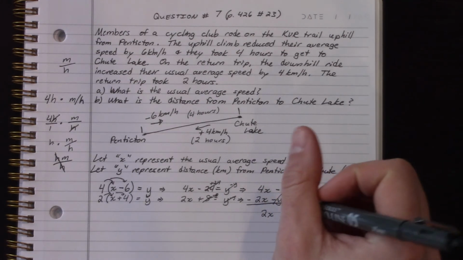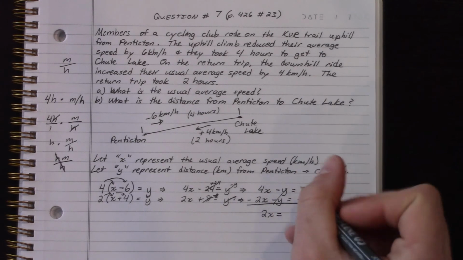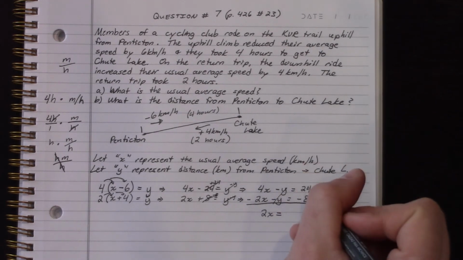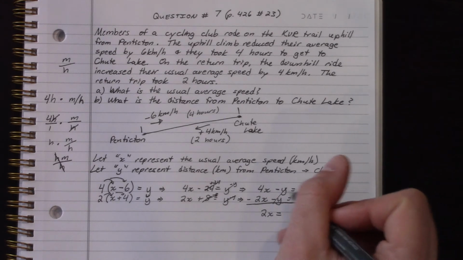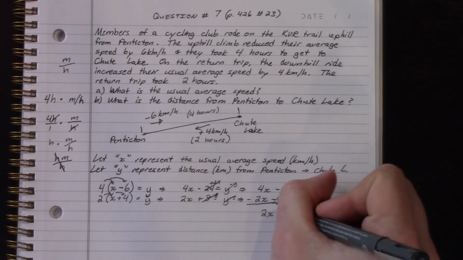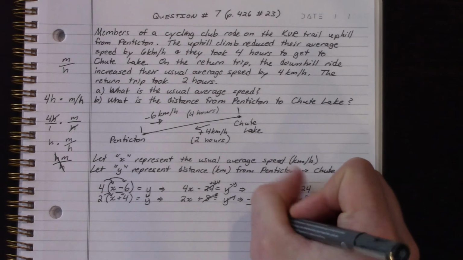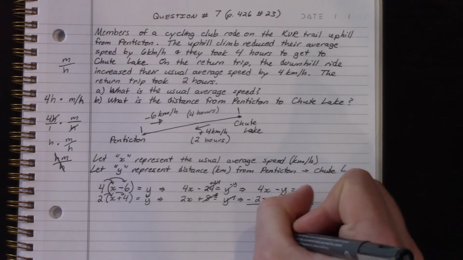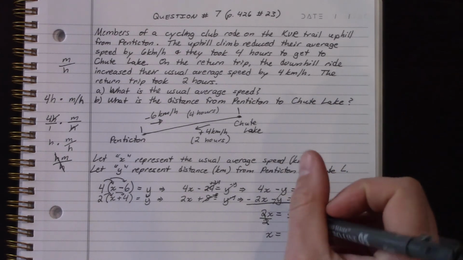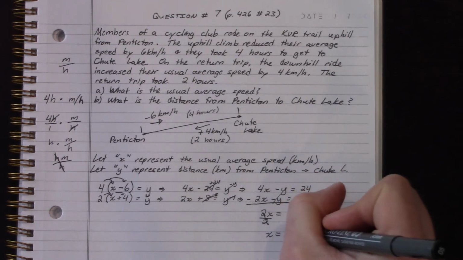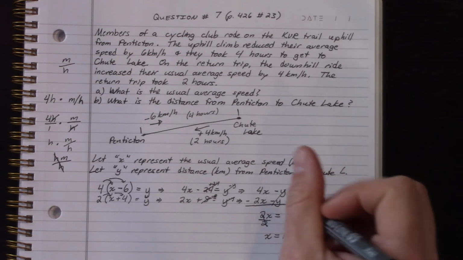They will cancel out and form a 0 pair. Equals, now let's go back to grade 8, 24 minus negative 8. That's the same as 24 plus 8. 32 divided by 2, and we have x is equal to half of 32. 16 miles per hour.